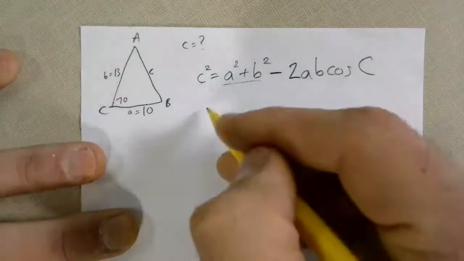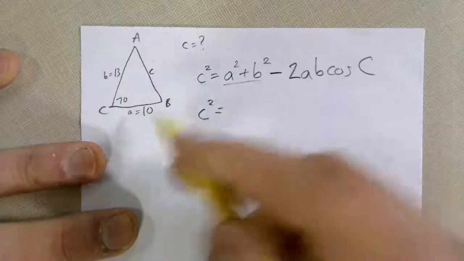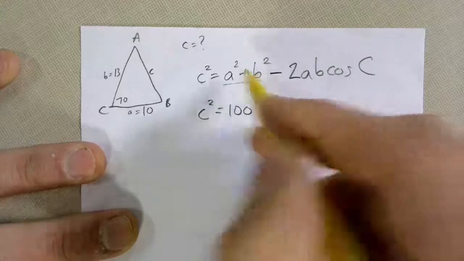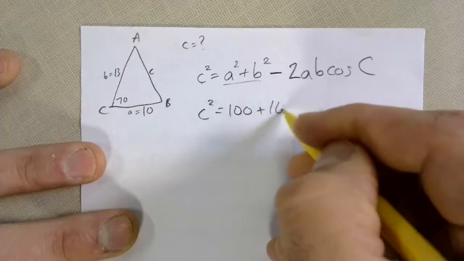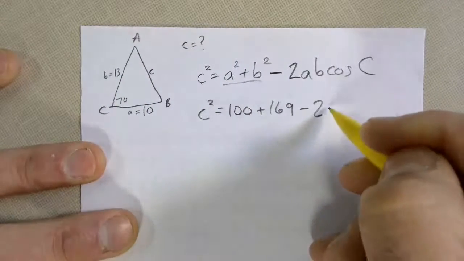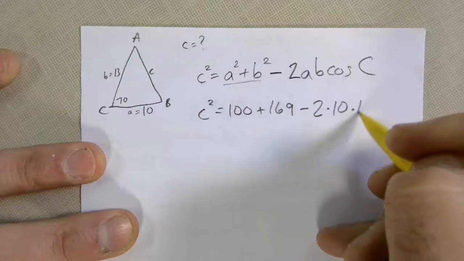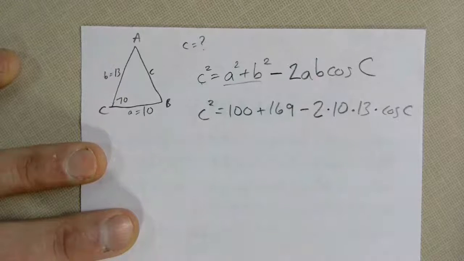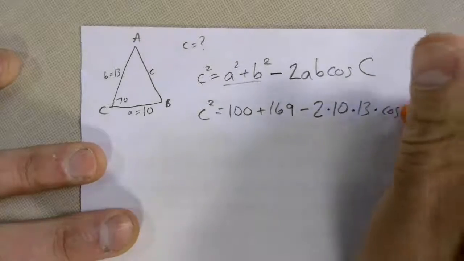So let's plug it all in and find what we need. So C squared equals A squared, 10 times 10, 100. B squared, 13 times 13 is 169. Minus 2 times 10 times 13 times the cosine of C. Oh, and C was 70 degrees. We can plug that in too.